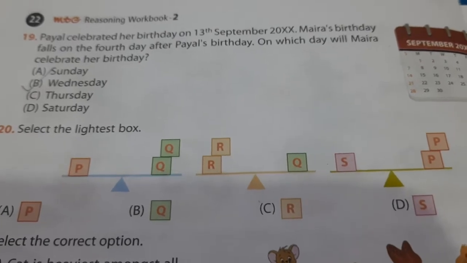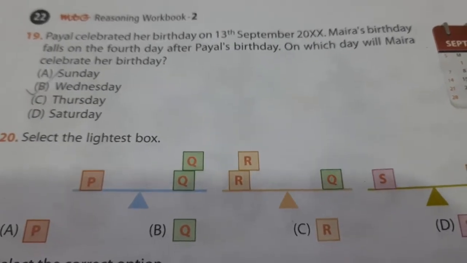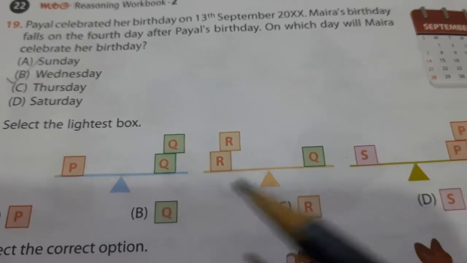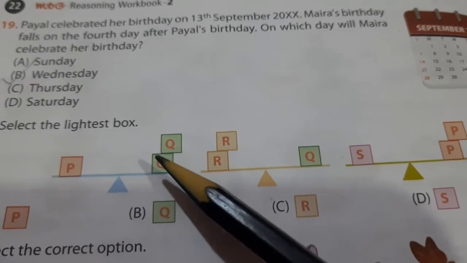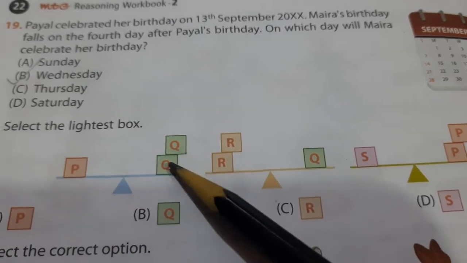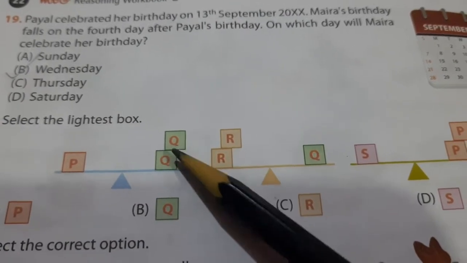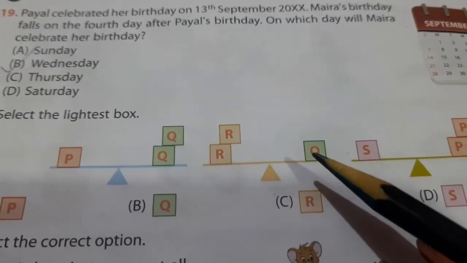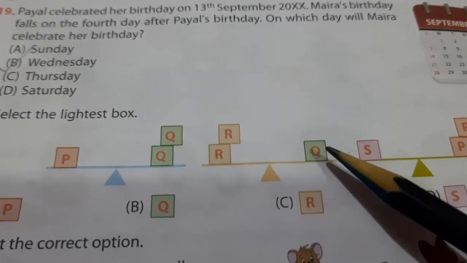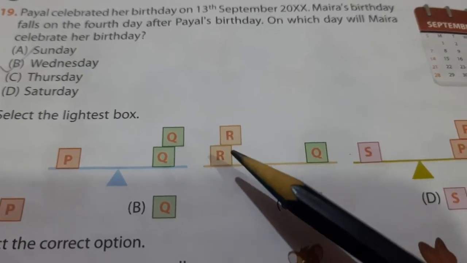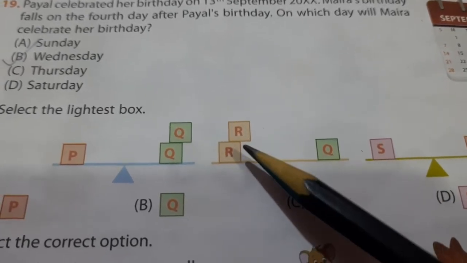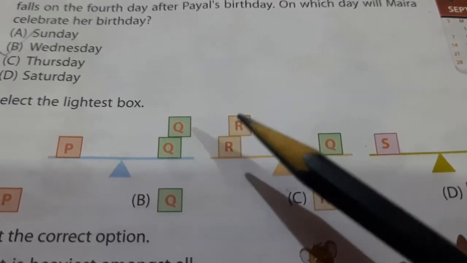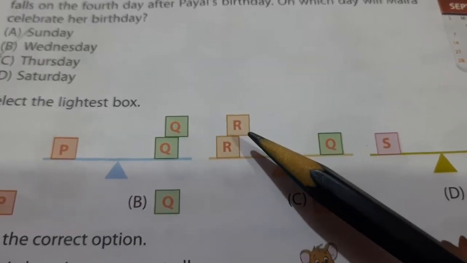Let us look at the next question. Select the lightest box. So, which one is going to be lighter? If you look between P and Q, P is equal to 2Q, which means Q is lighter than P, right? If you look at R and Q, Q is 2 times of R, which also means R is going to be lighter. So now so far between P, Q and R, R is the lightest one.